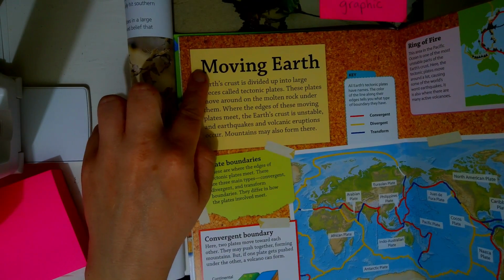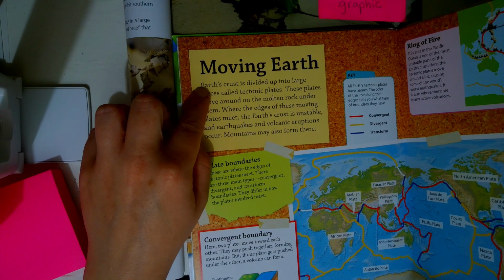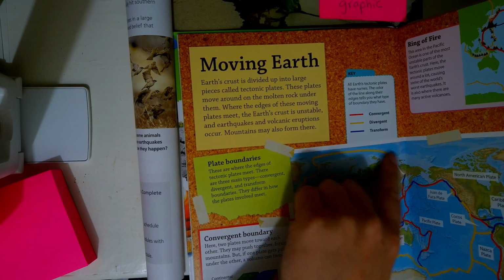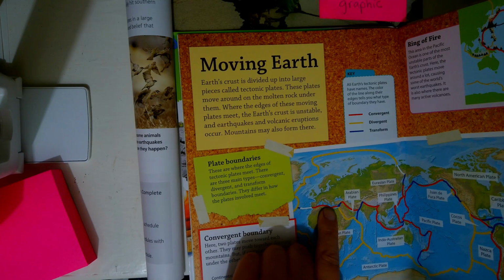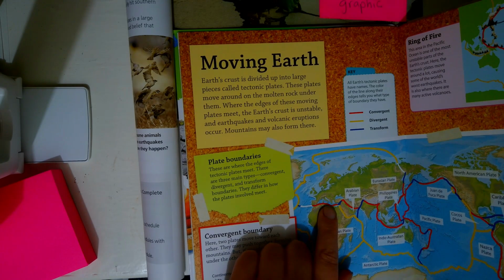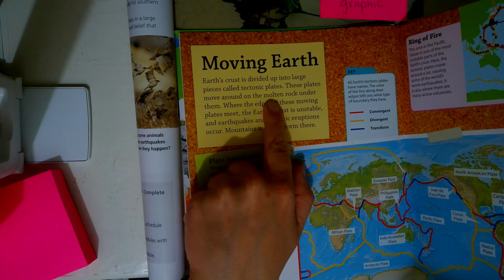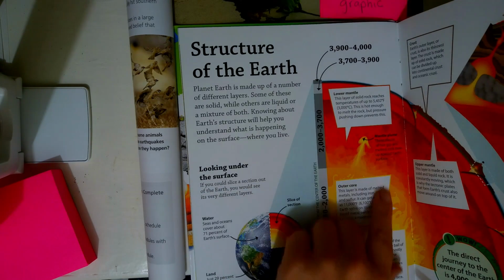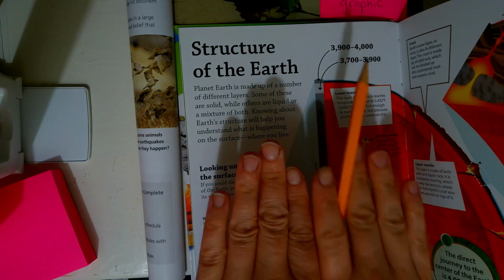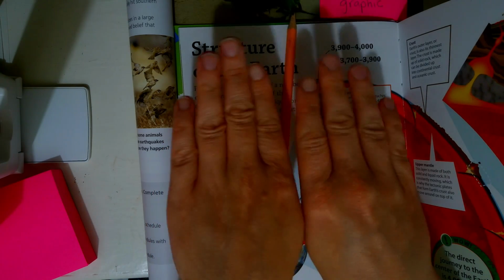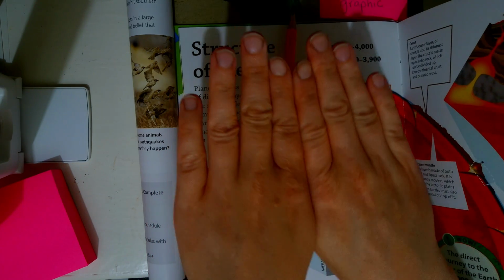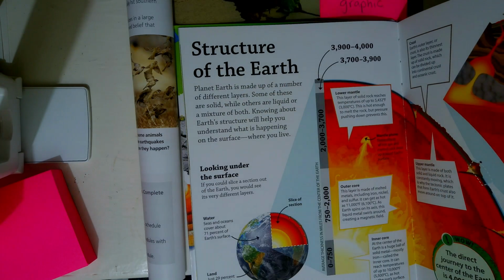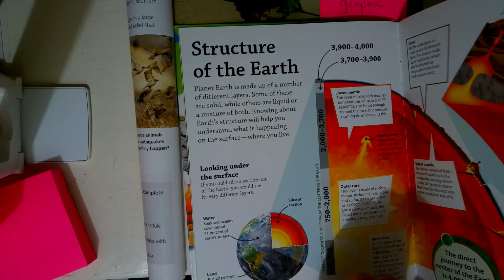It says, moving Earth. Earth's crust is divided up into large pieces called tectonic plates. So these are like jigsaw pieces. These plates move around on the molten, that means melted, rock under them. So we remember that the Earth is full of hot, melted rock. And these plates sit on top of the hot rock and they move around because it is melted underneath them. And there's a great video I put today in the homework section that will help you to understand this more.